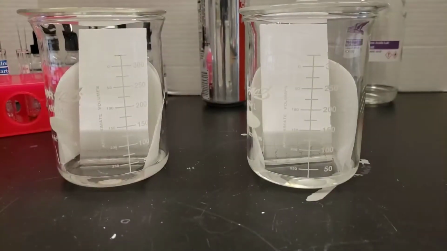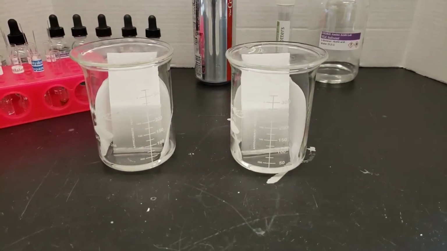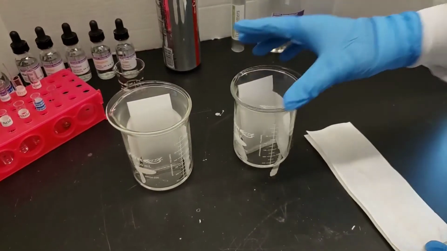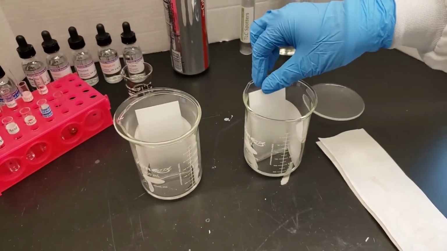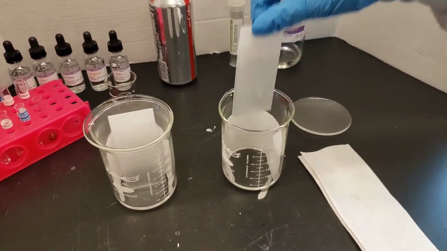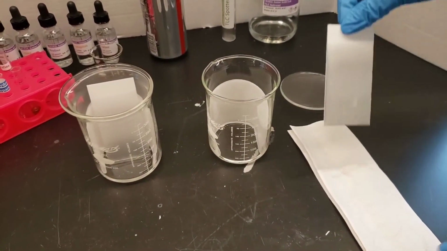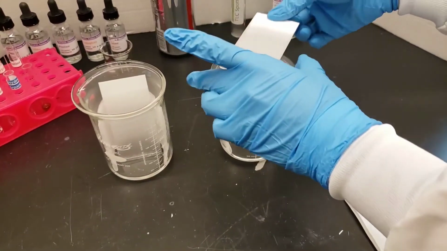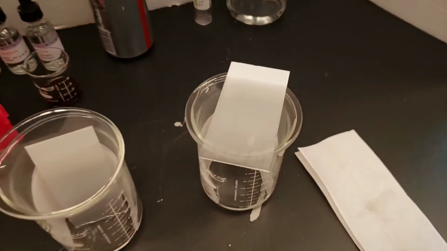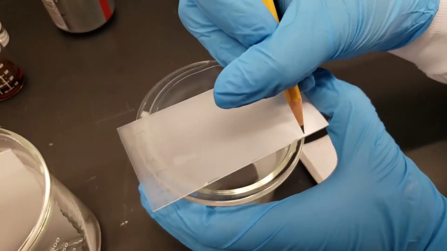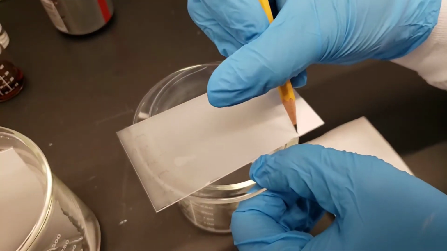Here we come back a few minutes later, and again later. This is about a half hour. And then after almost an hour, we're fully done, or we're tired of waiting. We're going to take the plate out, and as quickly as we can, without dripping all over the place, draw a line where the solvent front has gone to. Before it evaporates, we need to get this line written across.